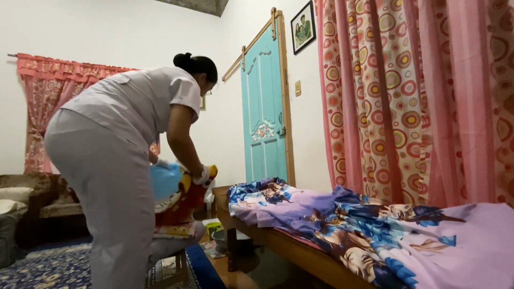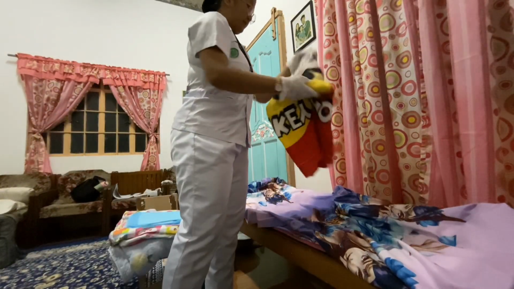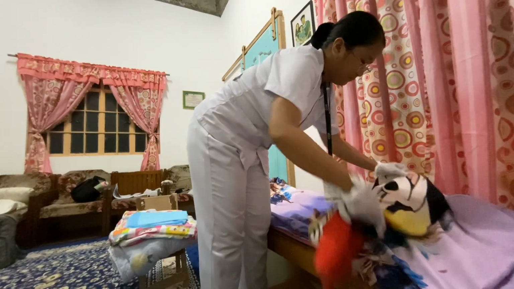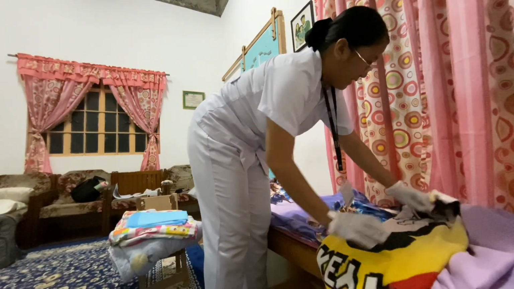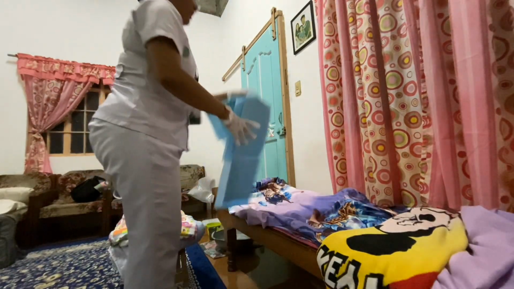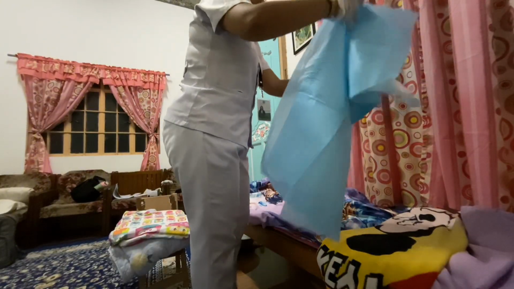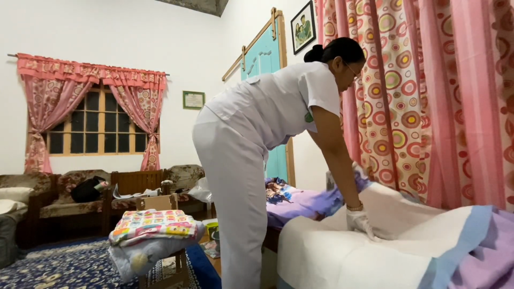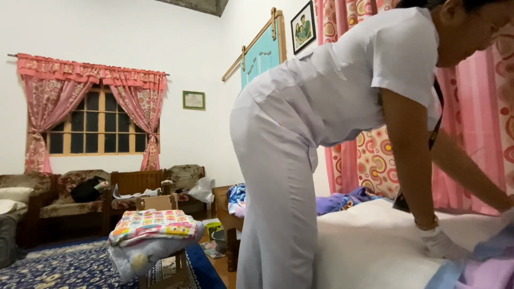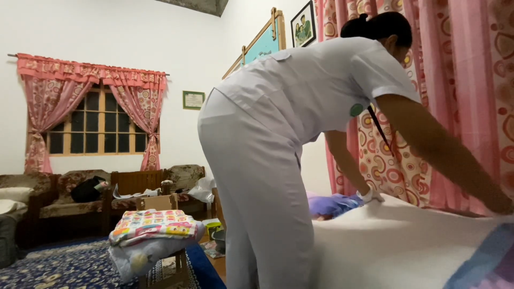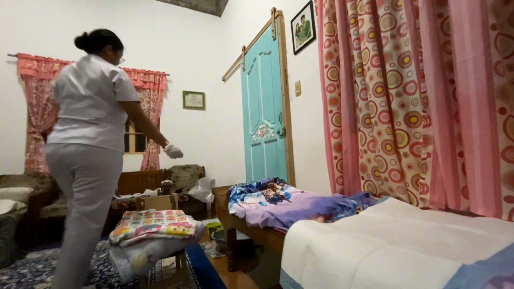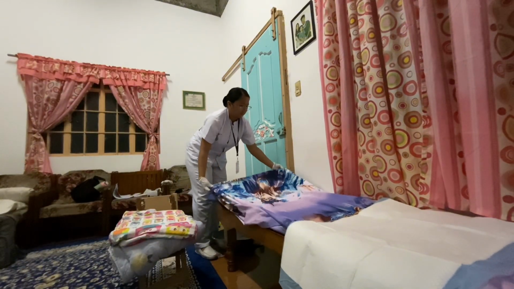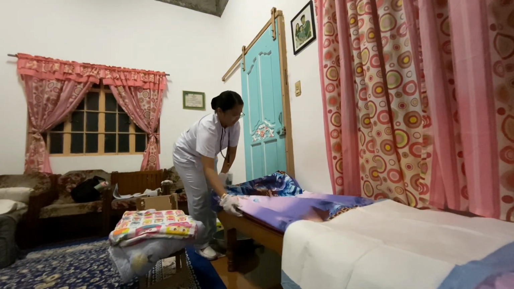Then, yung ating first, ito po yung magiging side ni client. Then maglalagay din po tayo ng underpad, if gagamit po siya ng underpad. Then saka po natin iaayusin yun, aayusin sa pagkaka-center fold. Next, I'm going to pull the bottom sheet over the corners at the head and foot of the mattress. Having bottom linens free of wrinkles reduces patient discomfort.